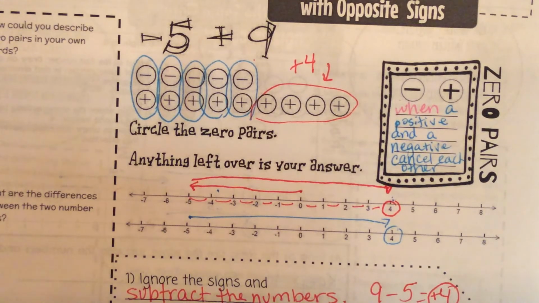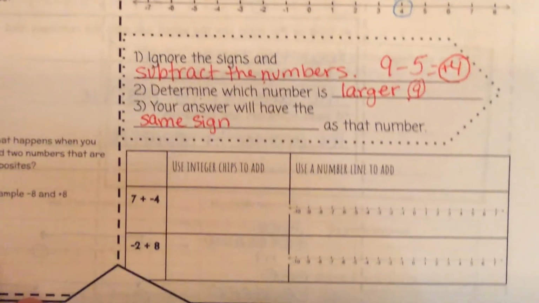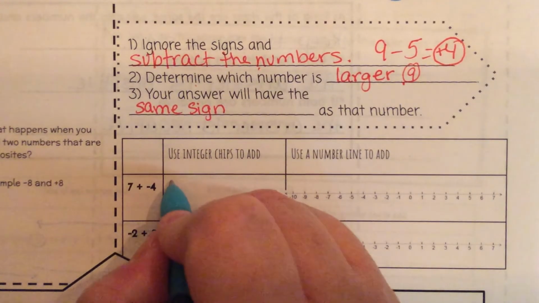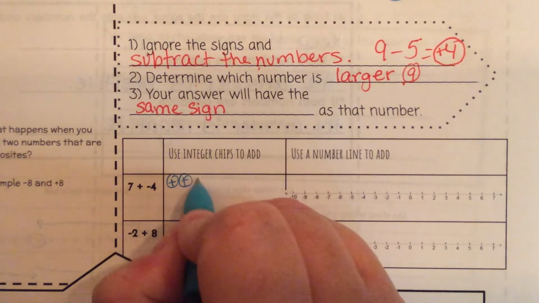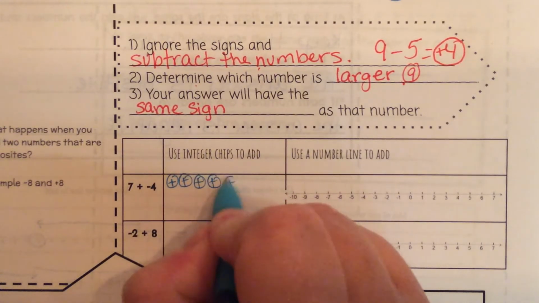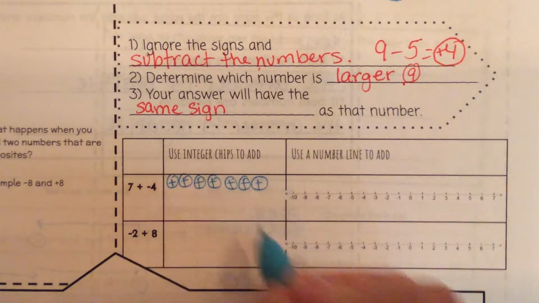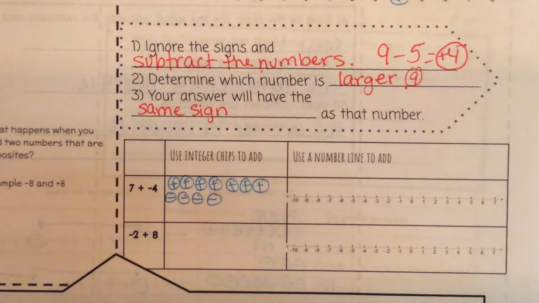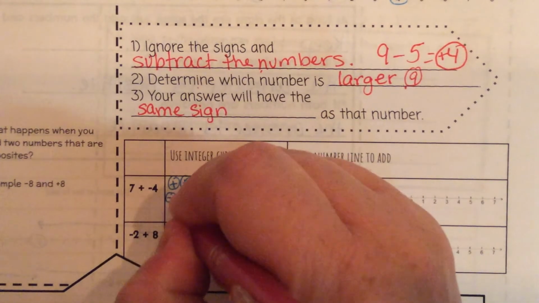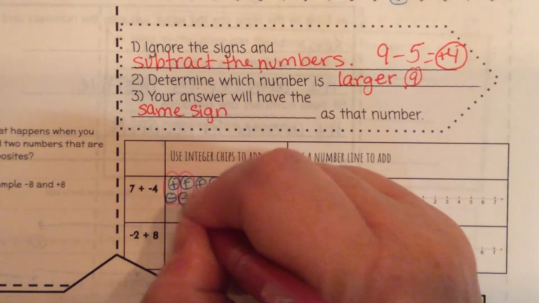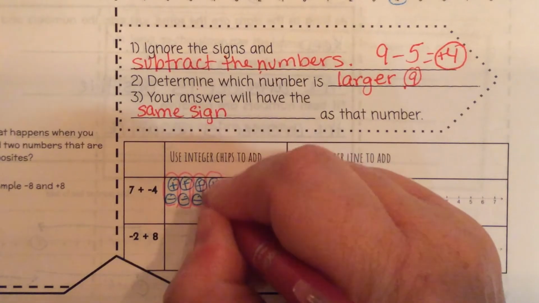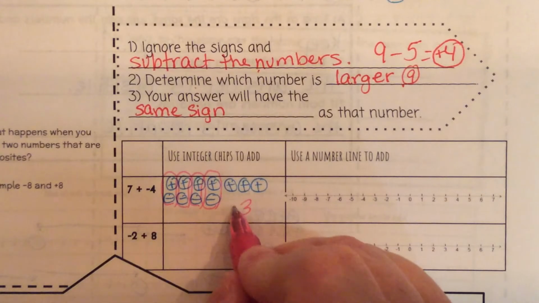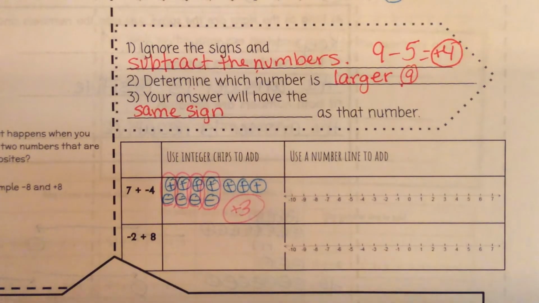Okay, all right, so we're going to use our little integer chips down here and practice a couple. Okay, 7 plus negative 4. So 7 positives and 4 negatives: 1, 2, 3, 4. You could just draw them like I do and put your plus or negative in the middle. We circle our 0 pairs, and whatever's left over is the answer. What do I have here? A 3. It's a positive 3 because it's 3 positive integers.